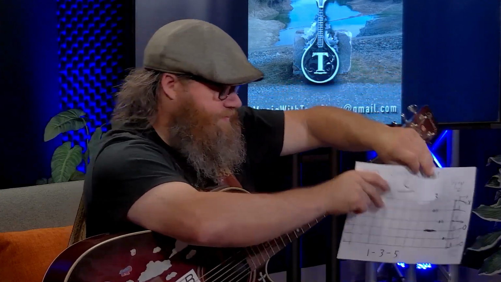So this is a C. And it's a relatively easy chord to play.